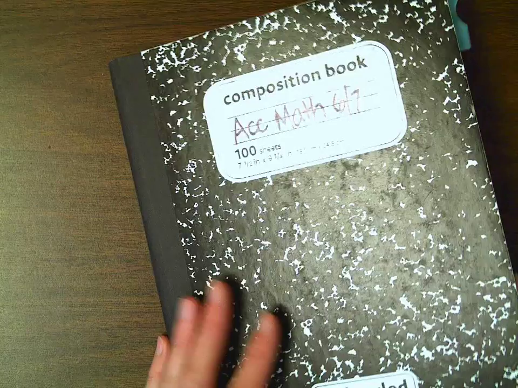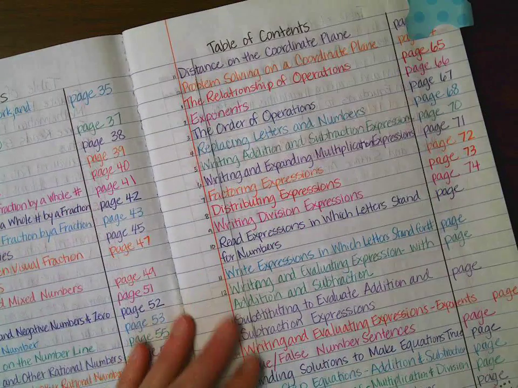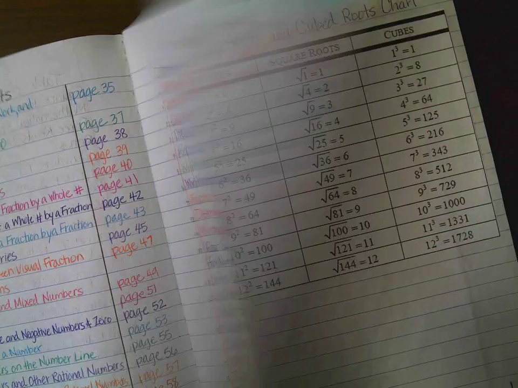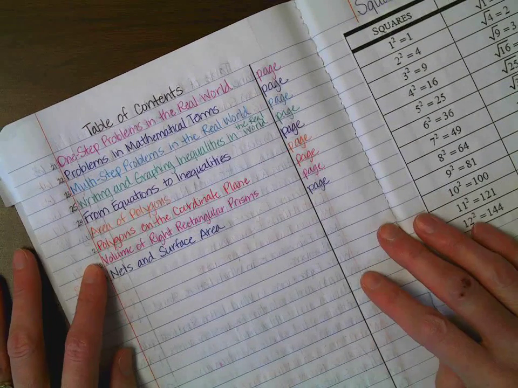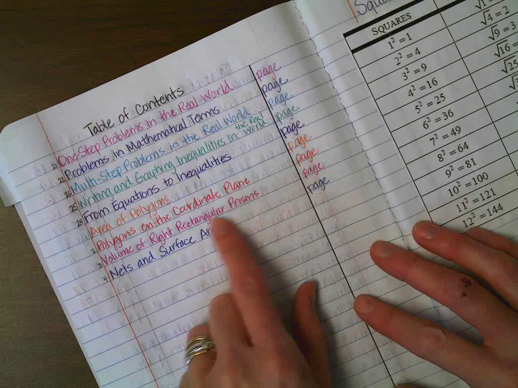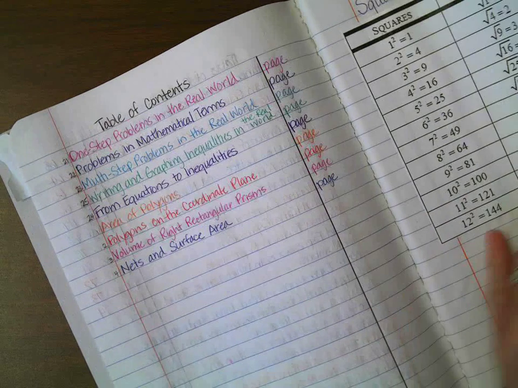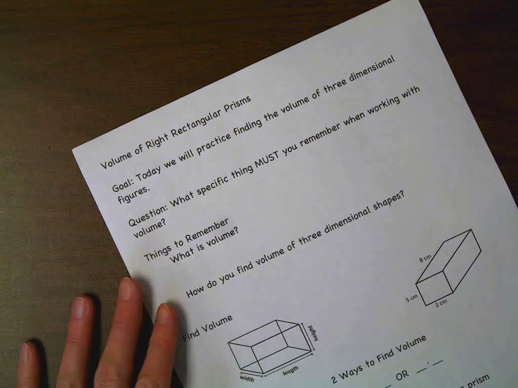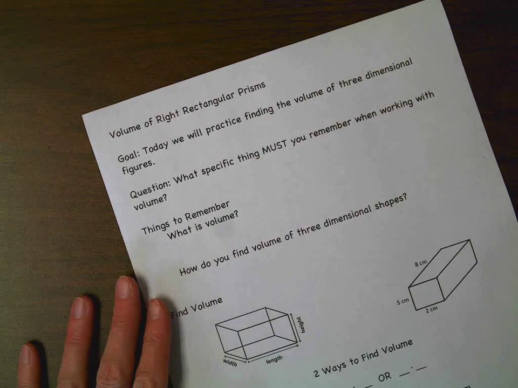This is Module 5, and we are looking at lesson 3, and it's called Volume of Right Rectangular Prisms. So I'm going to turn there. You turn to your page to get started. Sorry about the announcement in our video. Okay. So volume of right rectangular prisms.